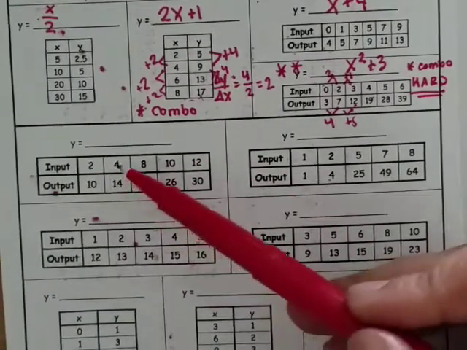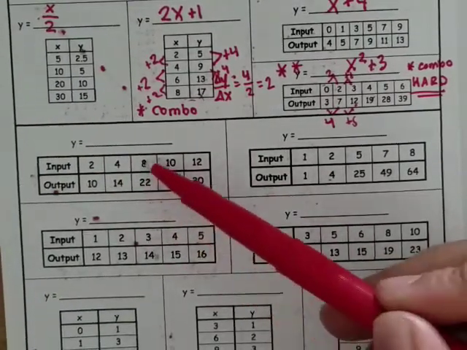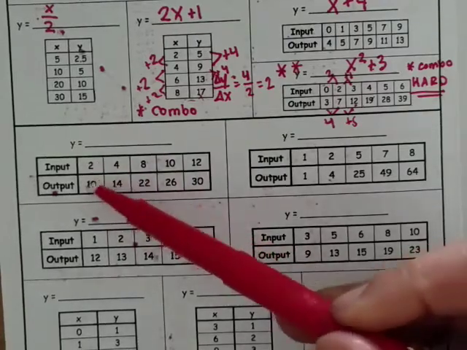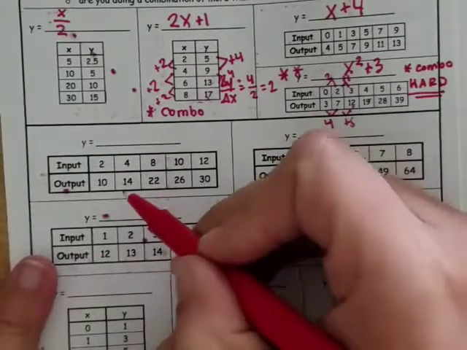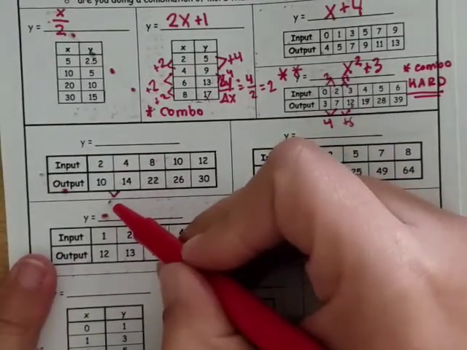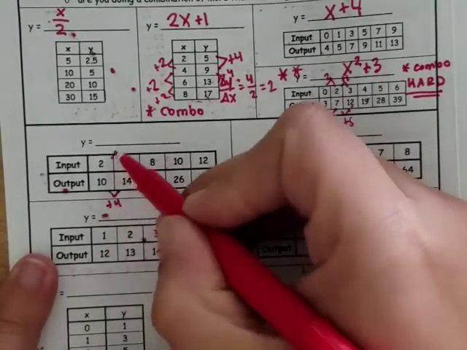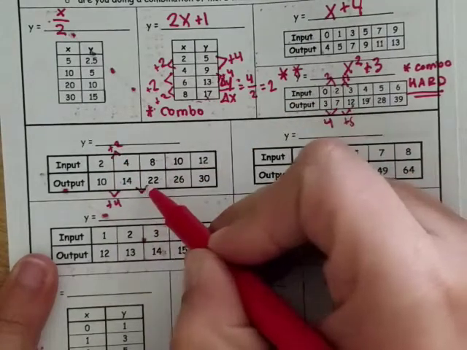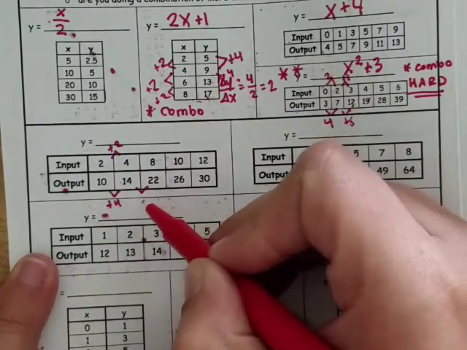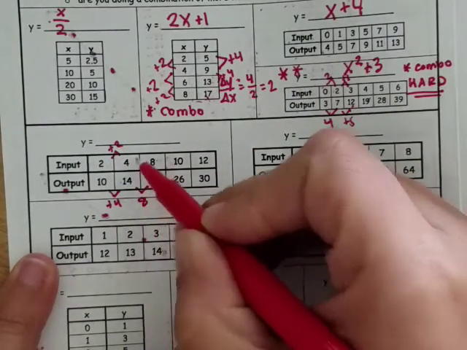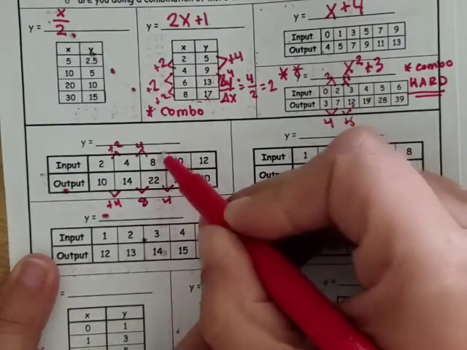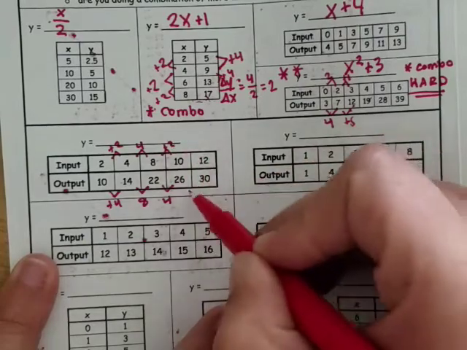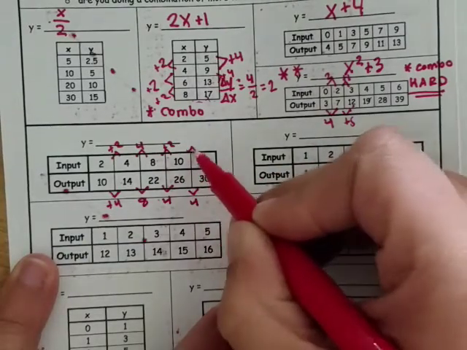So add 8, okay. Add 8, nope. Add 8, nope. Times by 5, no. Times by 5, no. Okay. So then what we got to do is this. Let's see what the difference is. So plus 4, plus 2, plus 8, plus 4, plus 4, plus 2, plus 4, plus 2.